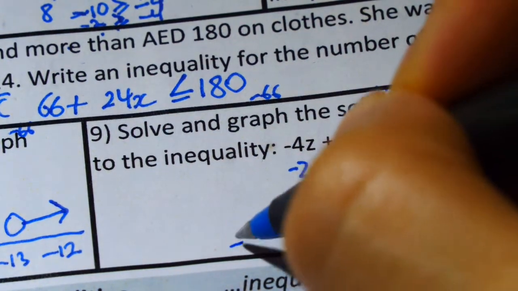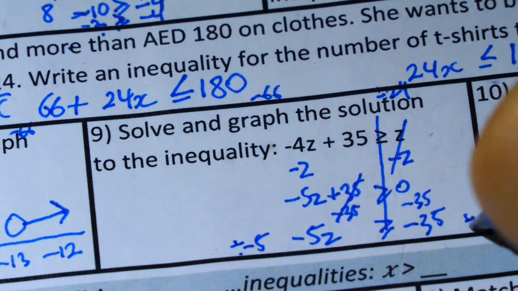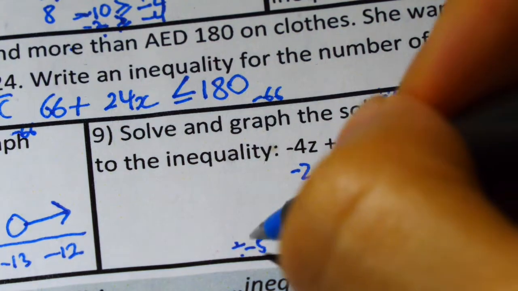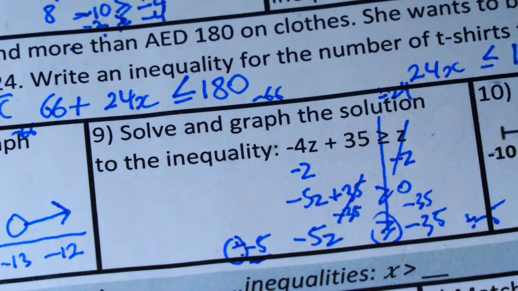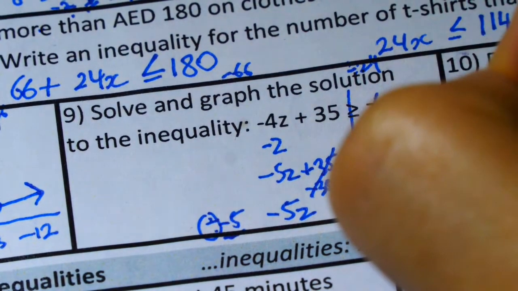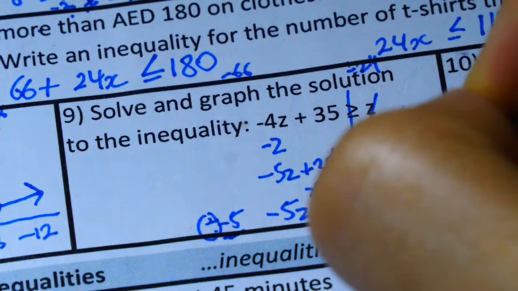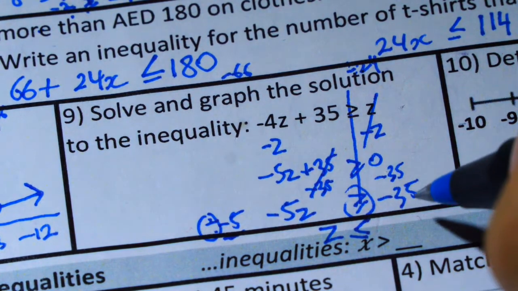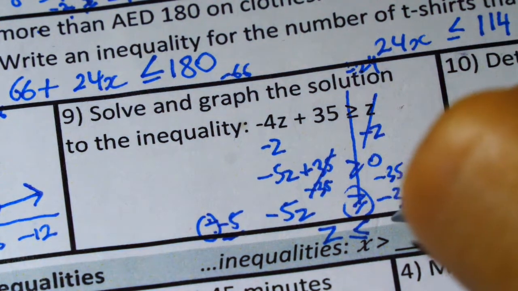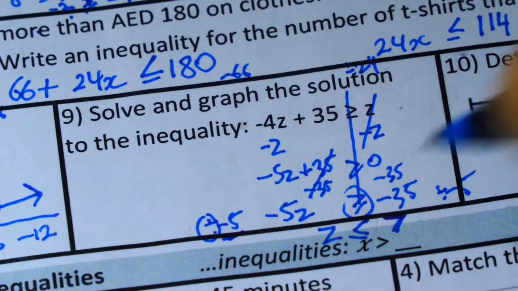Now we divide by minus 5. Again, we are dividing by a minus number, so this sign, we switch it, we change it. We have z, minus 35 divided by minus 5 is 7.